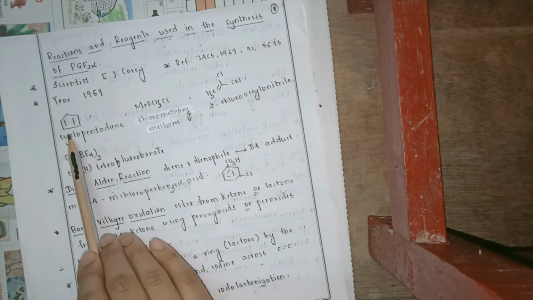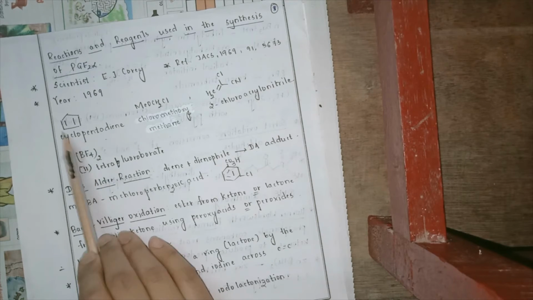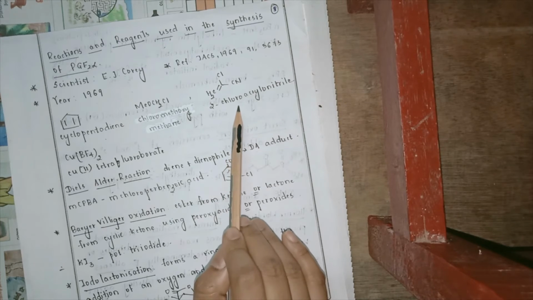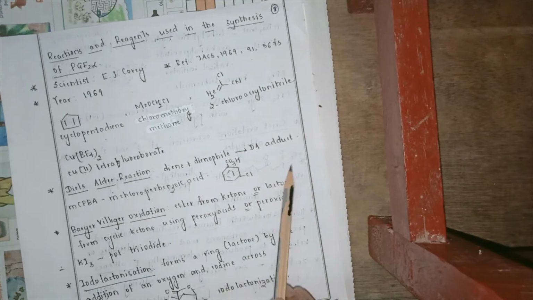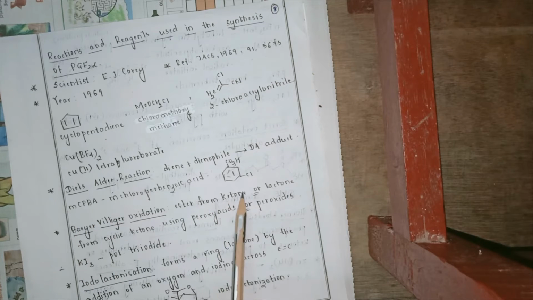This shall give me a diene system and a dienophile, which is further utilized in the synthesis of a Diels-Alder adduct. This is one part of the reaction. Further moving on, the next reagent is metachloroperbenzoic acid. This reagent is used in a Baeyer-Villiger oxidation.